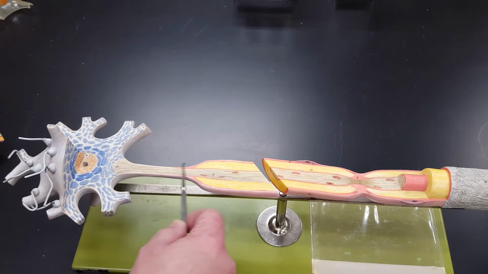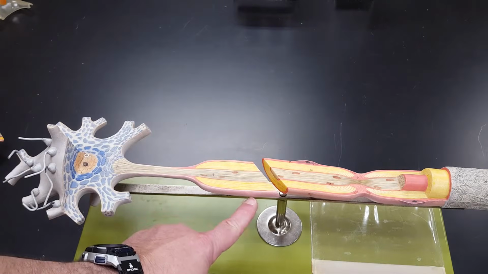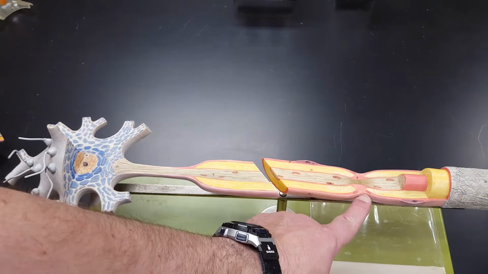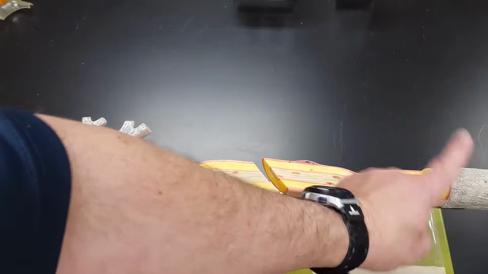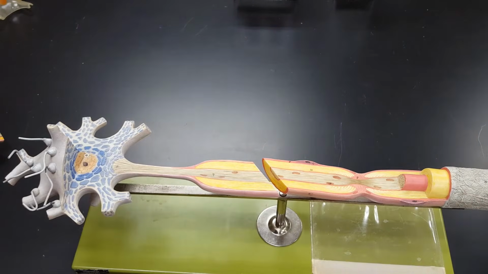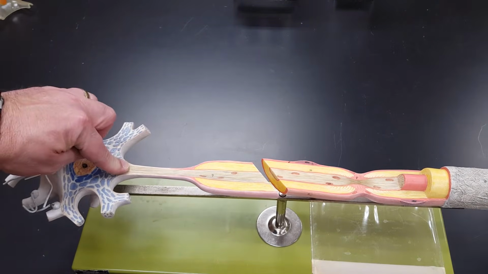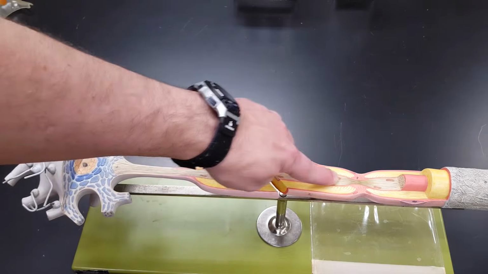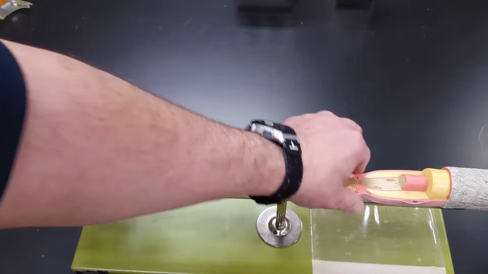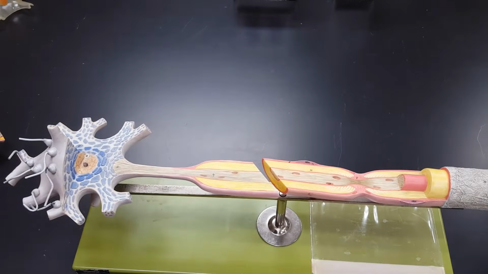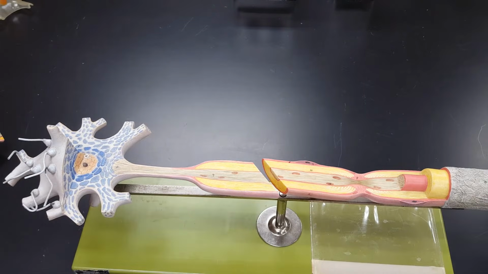Axon hillock, axon, Schwann cell, neurolemma, node of Ranvier. Here's that endoneurium again, which is not on our list. Cell body, axon hillock, axon in the middle, Schwann cell, myelin sheath, node of Ranvier, neurolemma.